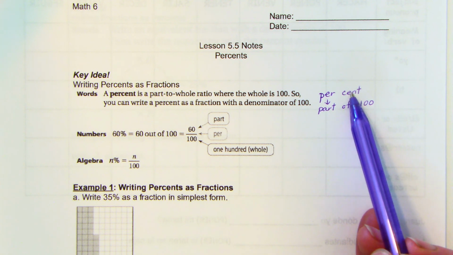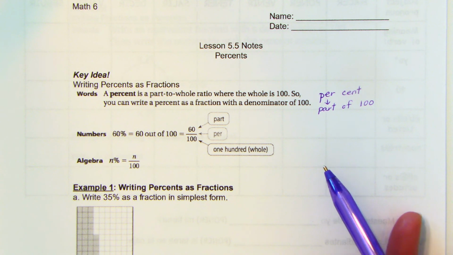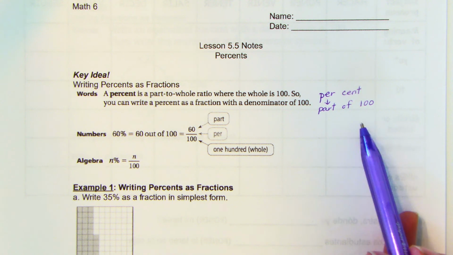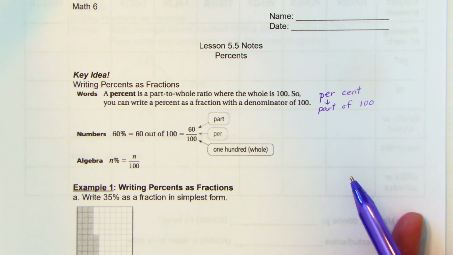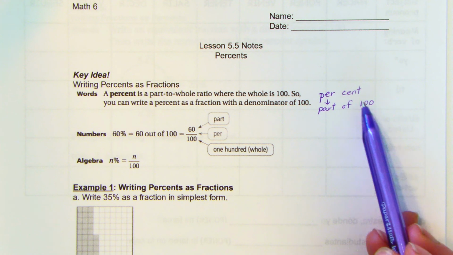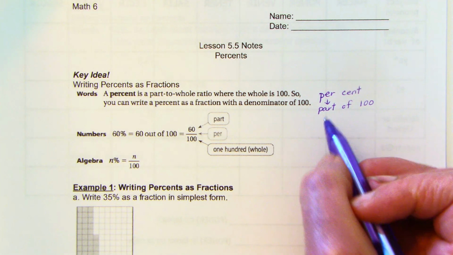A cent is 100. Like a centimeter. There's 100 centimeters in a meter. Or a centipede supposedly has 100 legs. Or a century has 100 years. Or a cent. There are 100 cents in a dollar. All right, so you know that word. Percent means per 100, right?